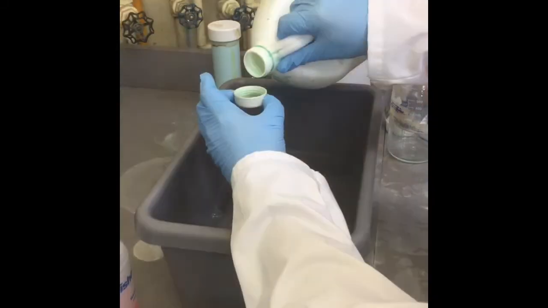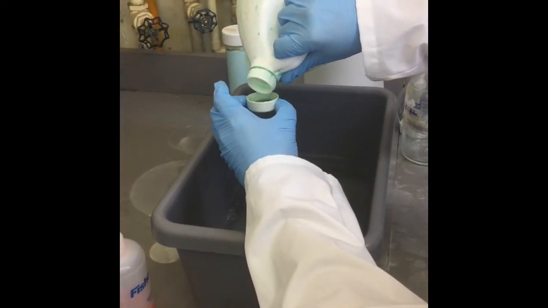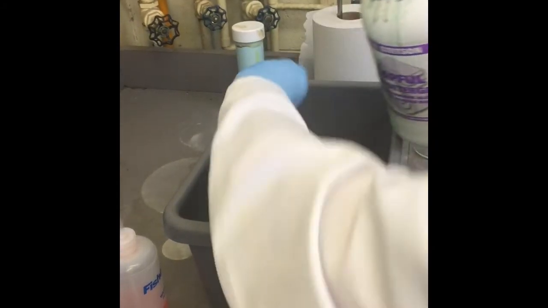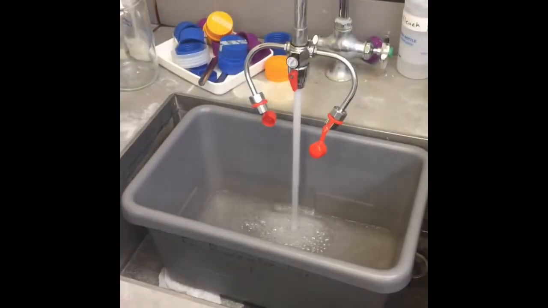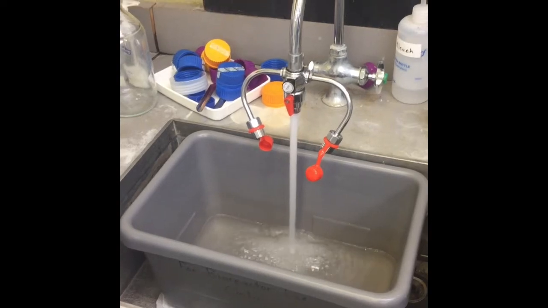Any glassware that was exposed to E. coli is soaked in a detergent bath for 15 minutes. Any disposable material contaminated with E. coli, such as gloves and pipettes, is disposed of in a designated biowaste container.